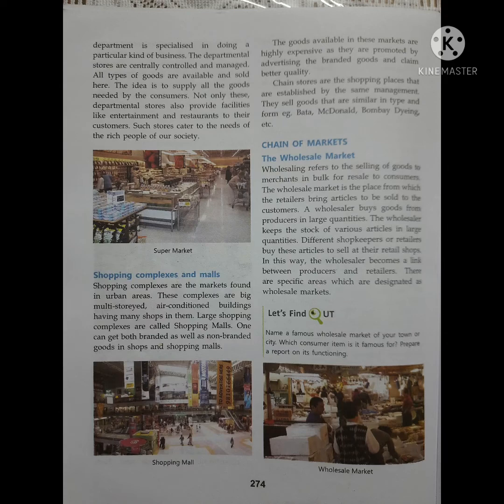Now when we look at the departmental stores, they are a combination of a number of departments under a single roof. Each department is doing a particular kind of business. Now these departmental stores are generally centrally controlled and managed, and we get all types of goods over here. The idea for the departmental store is that they supply all the goods which are needed by the consumer, and apart from supplying the goods, they also look after facilities like entertainment and restaurants. But one thing we need to note over here is that these departmental stores look after the needs of the rich people of our society.